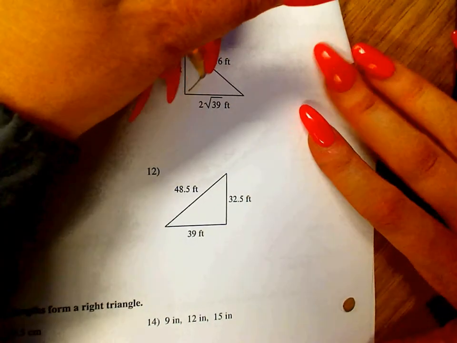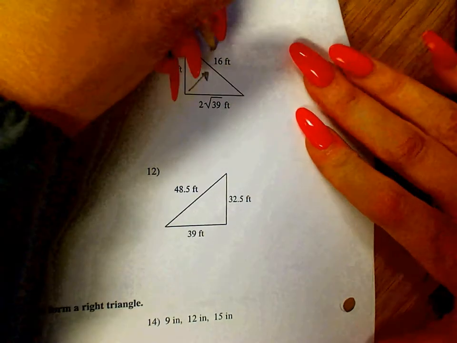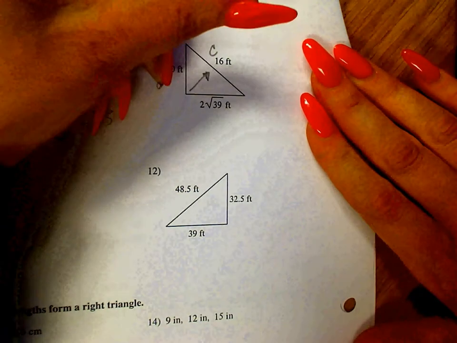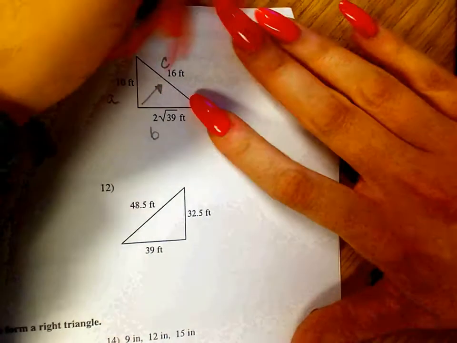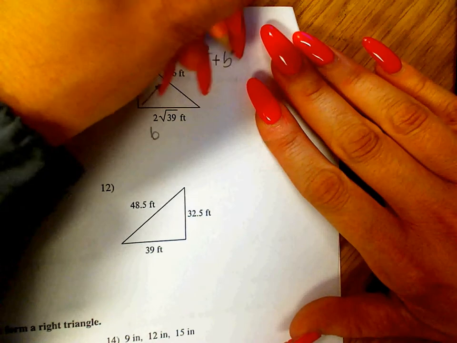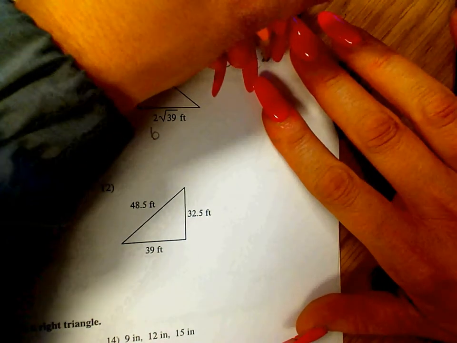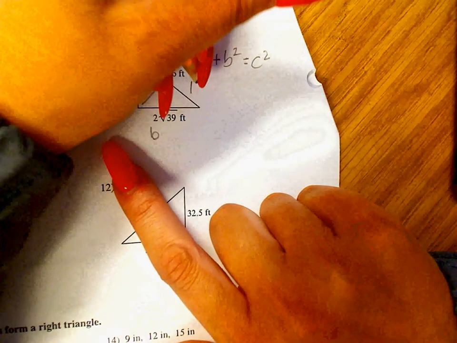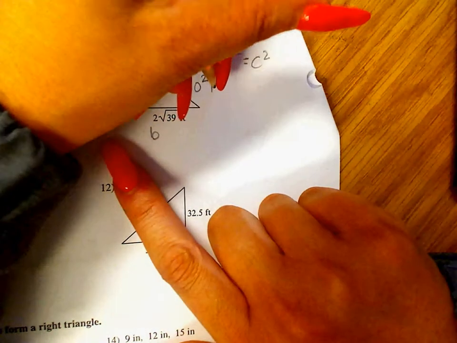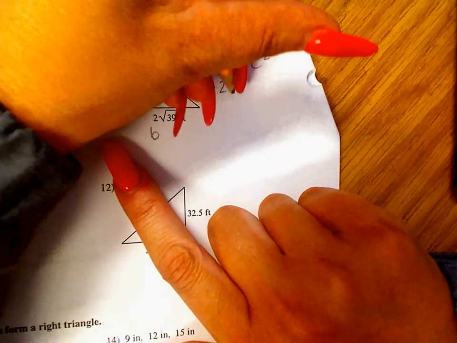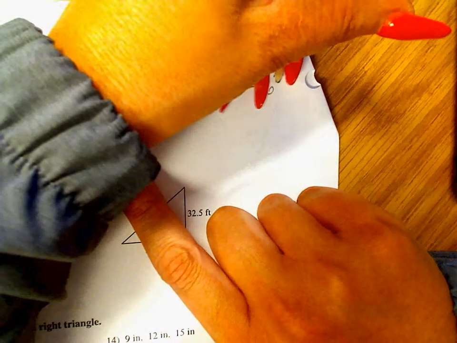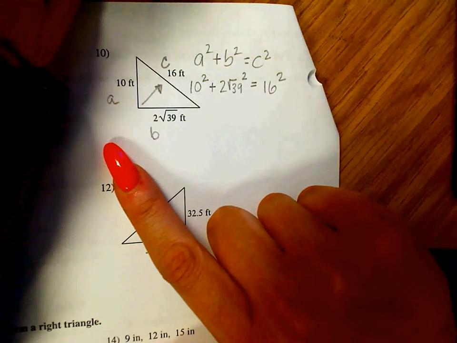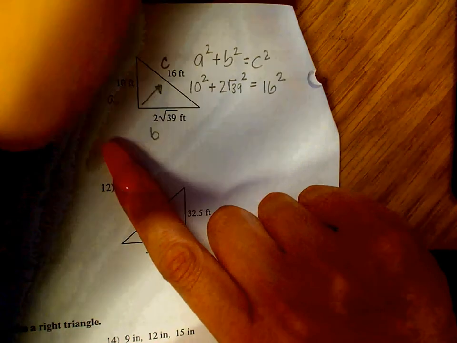Okay. Number 10. Draw a line going to your hypotenuse. That's going to be C. These are A and B. So we're doing A squared plus B squared equals C squared. So we have 10 squared plus 2 root 39 squared equals 16 squared. Okay, 10 squared is 100.